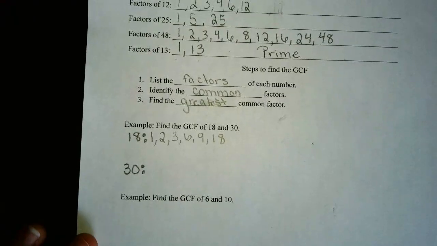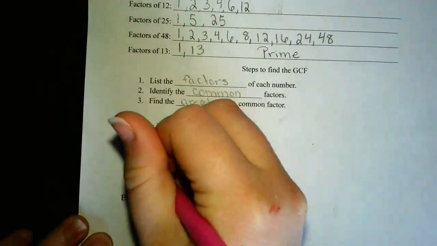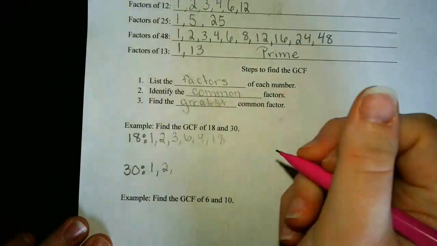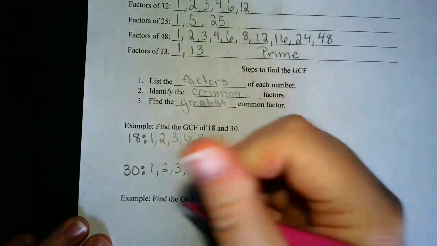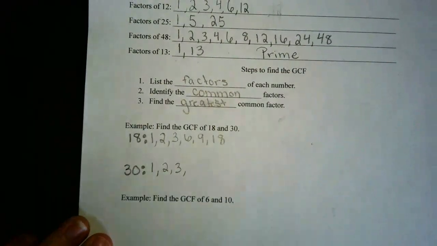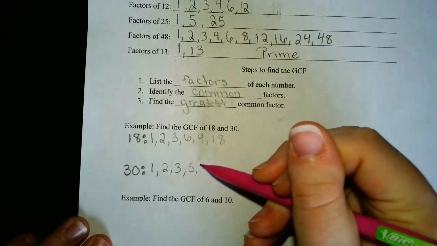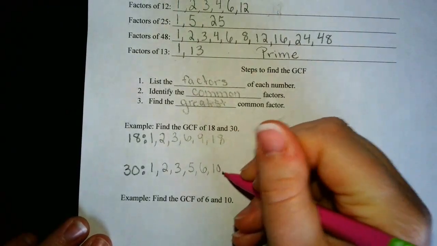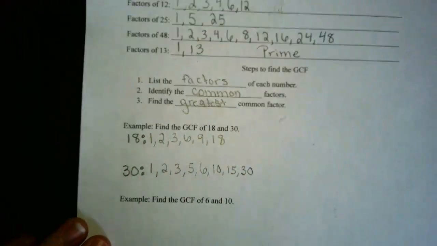The next one is we have to list the factors of 30. So we list them the same way as we did above. 1 times 30 is 30. 2 times 15 is 30. 3 times 10 is 30. 4 times a number doesn't give you 30, so we just ignore the 4. But what about 5? 5 times 6 gives you 30. So you know we're done because 5 and 6 are beside each other. So then you just write in your other numbers that you paired with the first ones. So those are the factors of 30.